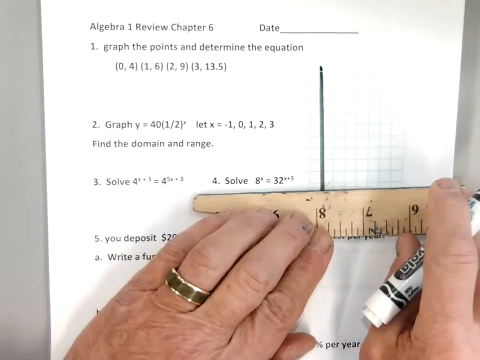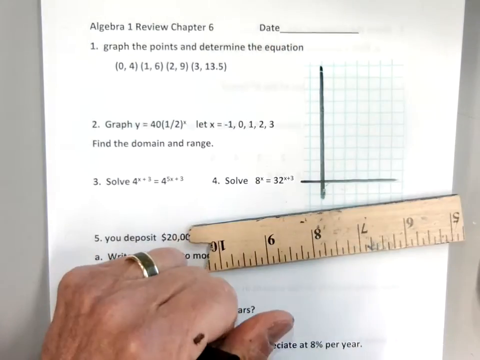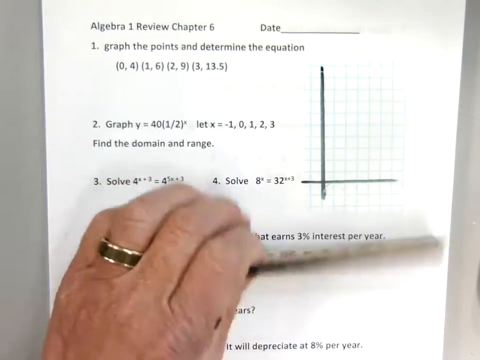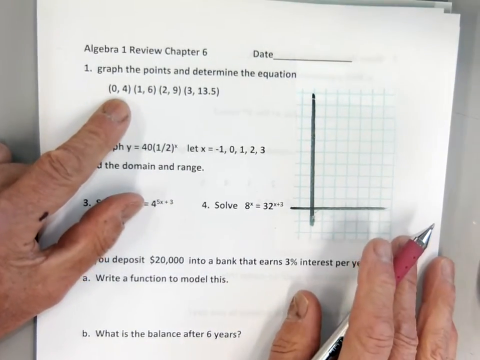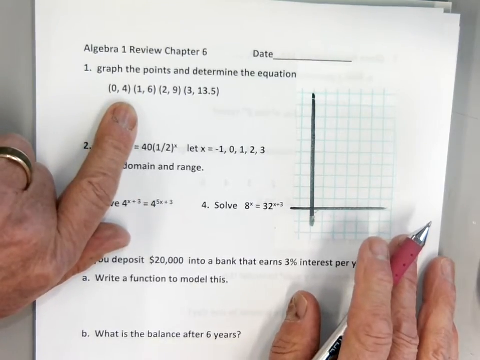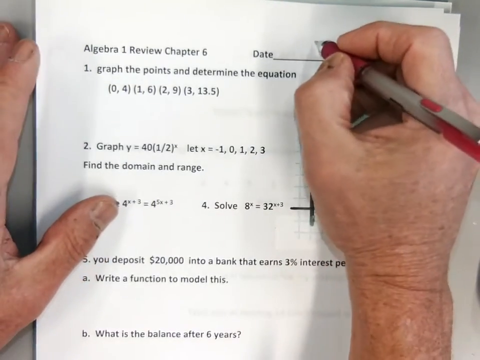Let's see, I gotta get to 13. All right, here we go. Number one. I'm gonna graph it, and I'm live. Today's date is the 22nd.